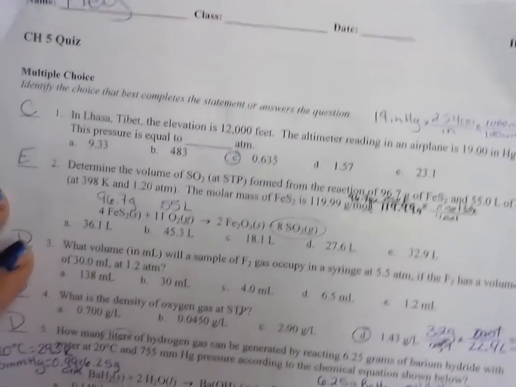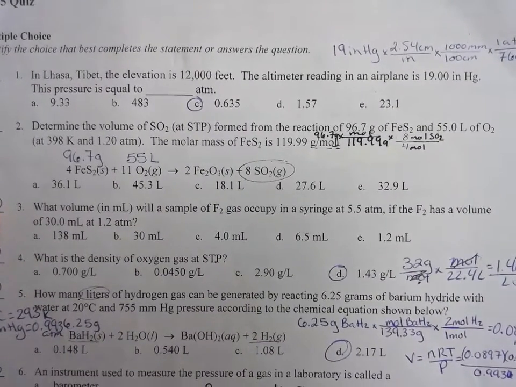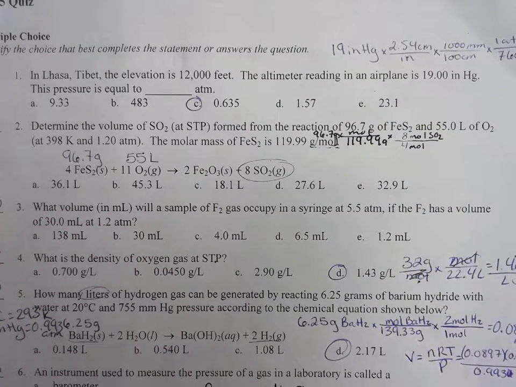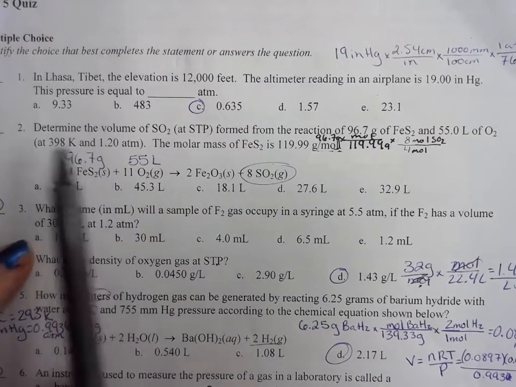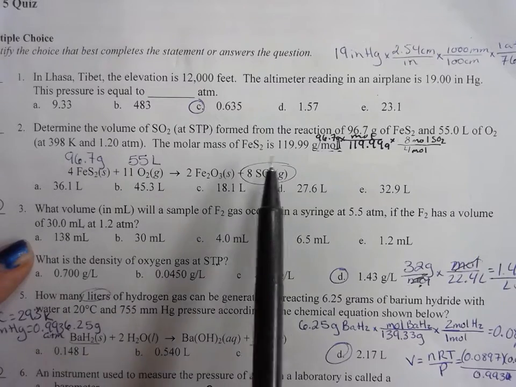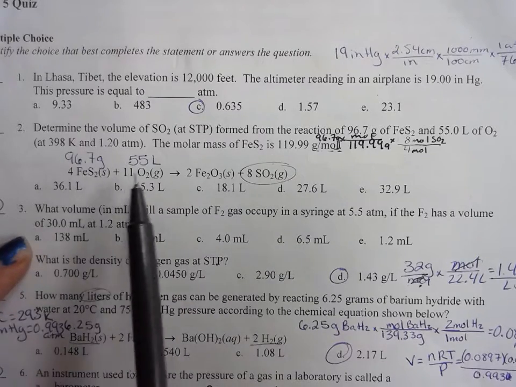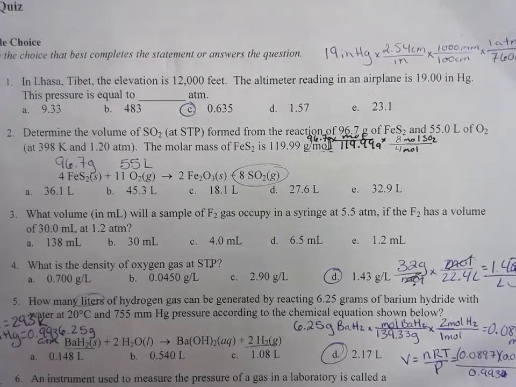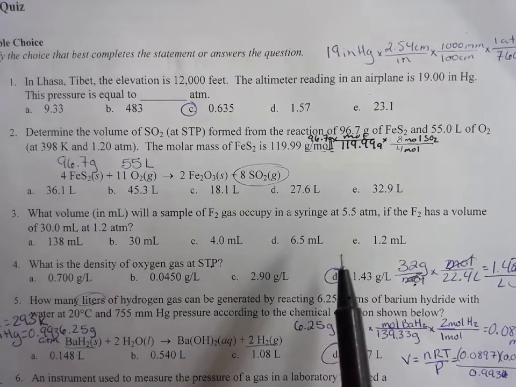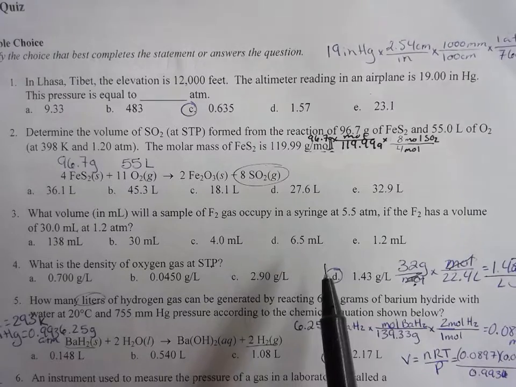So number 2, if we look at number 2 on our paper, it asks us to determine the volume of SO2 at standard temperature and pressure formed from the reaction of blah blah blah, and it gives you the molar mass, and it gives you other temperature, pressure, and it gives you the reaction equation. So there's a lot of information in that problem, and we kind of have to figure out what to do with all of it.